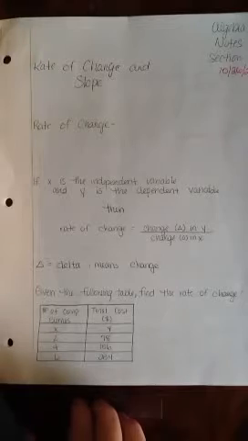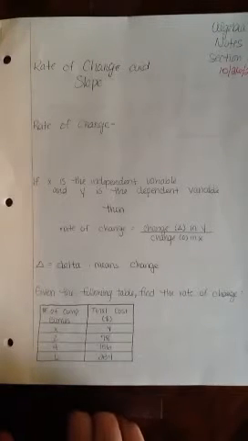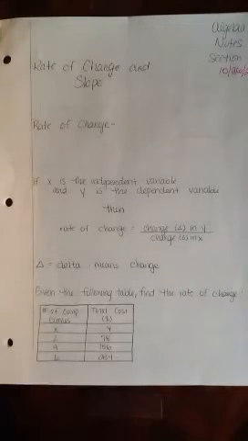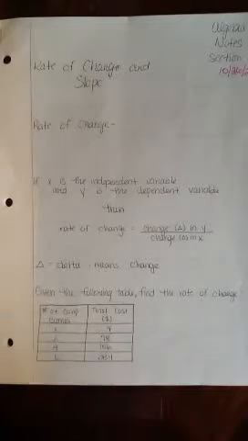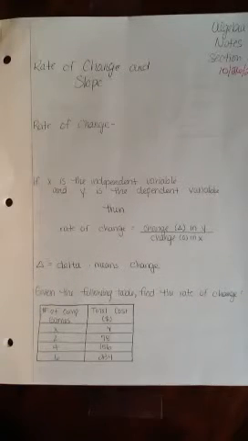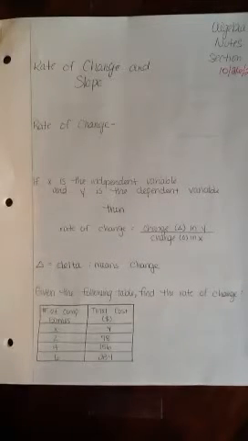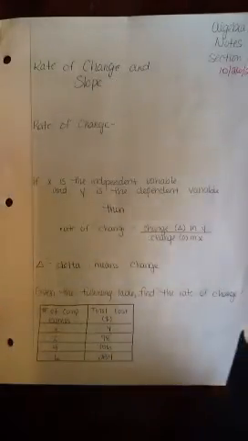Remember that we're talking about rate of change, which is a ratio, and a ratio, we have decided, is a comparison of two quantities by division. And we've learned about slope before. We call slope m in algebra, and we've decided that it's rise over run. So what you're doing is you're comparing rise to run. Let's write down our definition first.